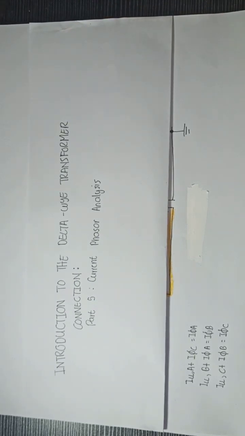Introduction to Delta-Wye Transformer Connection, Part 5. In Part 5, we're going to perform phasor analysis on the Delta-Wye Transformer connection and look at how the square root of 3 and 30 degrees phase shifts come into play.